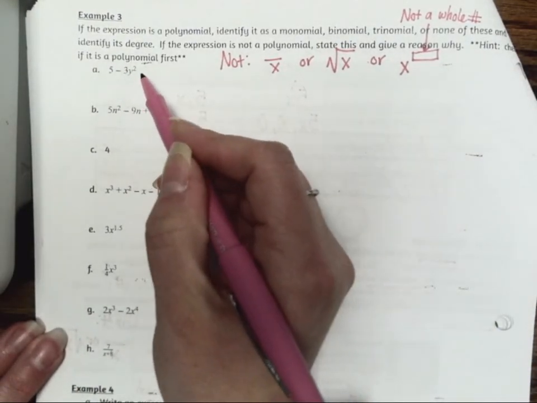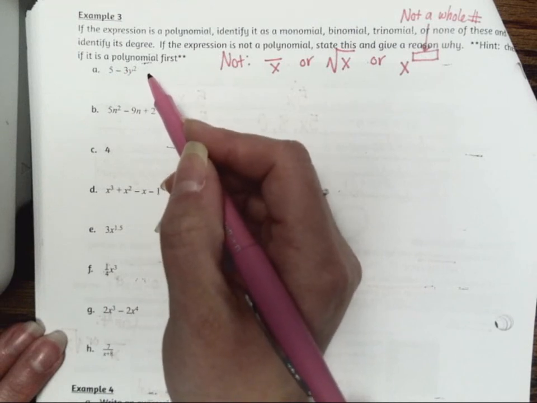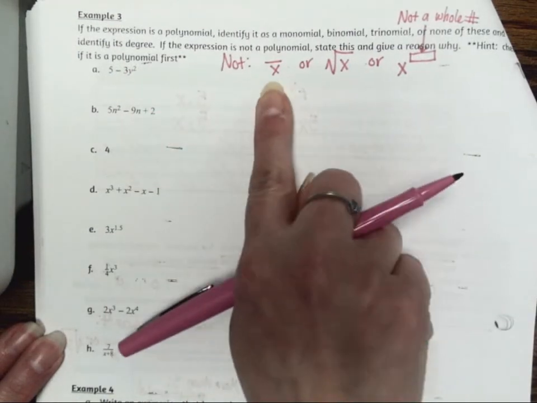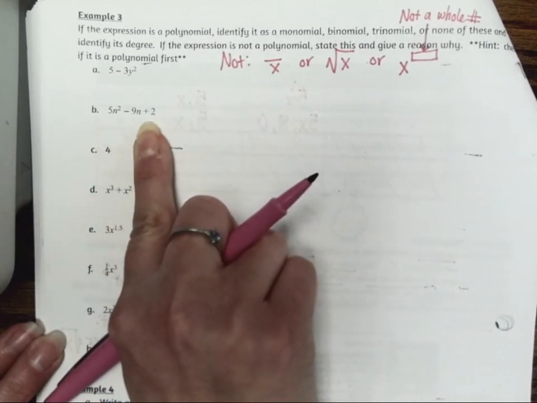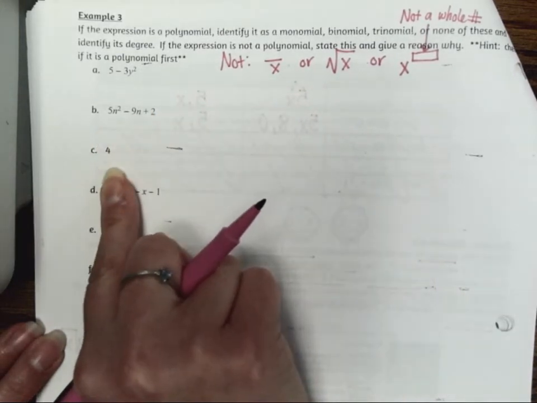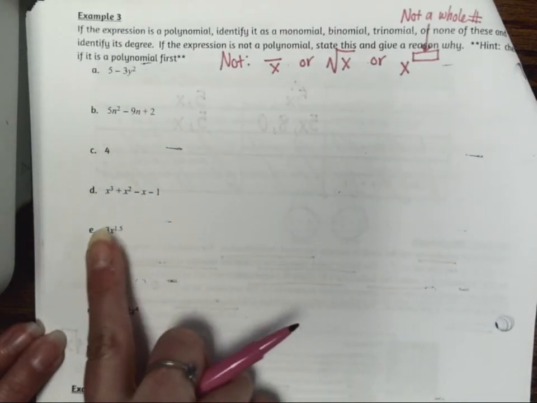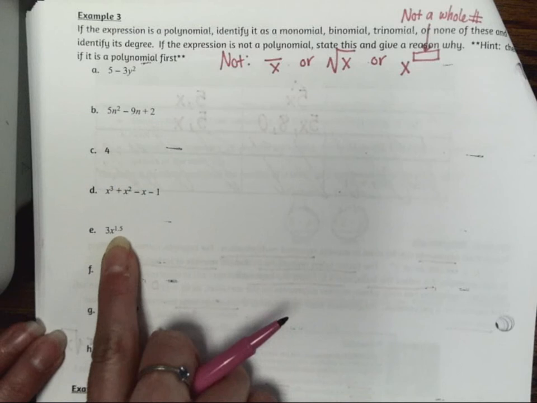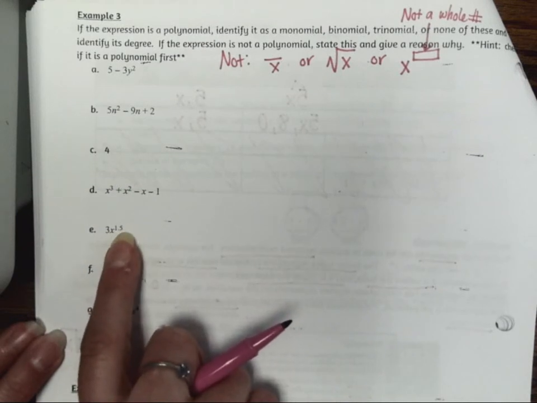Okay, so I'm going to go ahead. This one, we don't have a variable inside a square root or under a fraction. This one is good. This one is good. No variable, but that's okay. This one is good. Now this one has an exponent that is not a whole number.